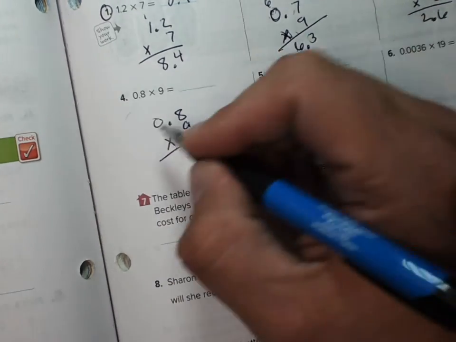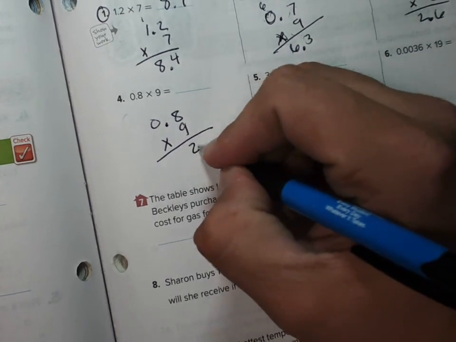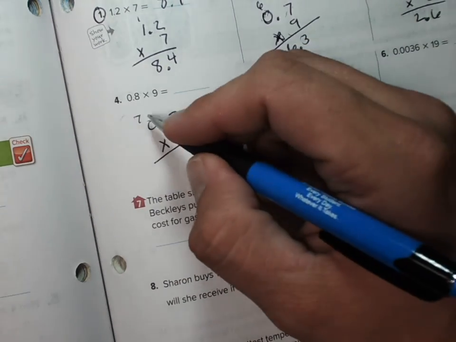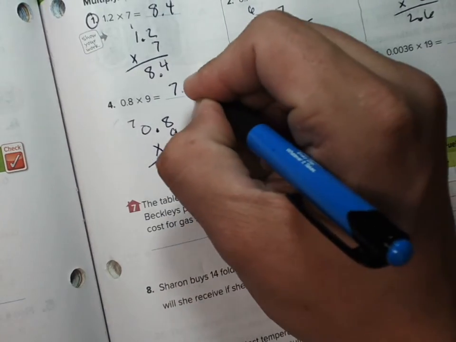We have 0.8, 8 tenths times 9. Like I was saying, if you need to annex a 0, annex a 0. You don't have to, but you can. So 8 times 9, 72. Well, we got to bring that over. So 9 times 0, 0, 7. One decimal point, so there we go.